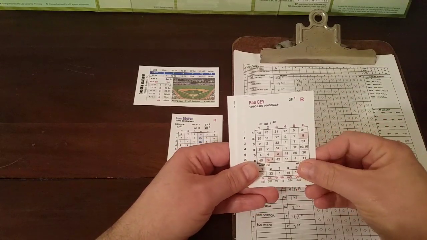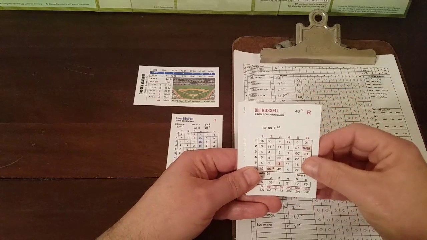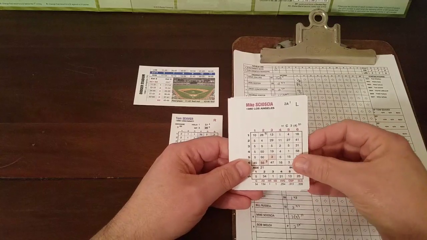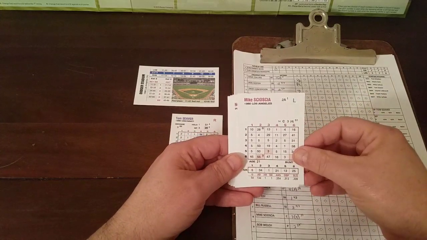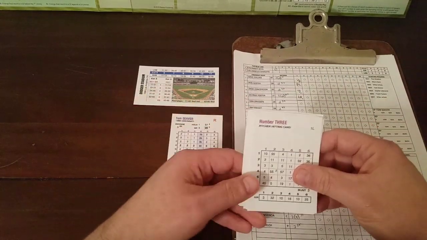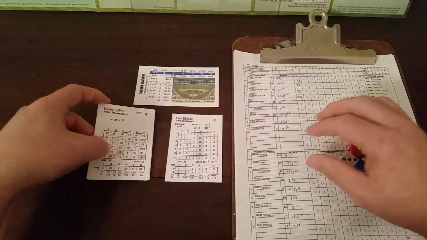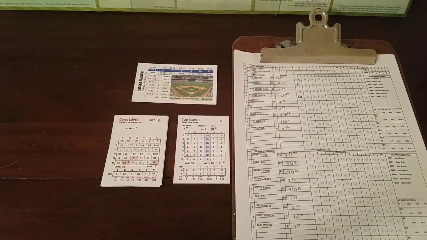Ron Cey, the Penguin, hits sixth. He'll play third base. Bill Russell, not the Boston Celtics legend, but the other Bill Russell, will play shortstop and bat seventh. And Mike Scioscia, getting a rare opportunity to play in his rookie season, is going to bat eighth and catch. And then Bob Welch uses pitcher hitting card number 3. All right, so Davey Lopes, another speedster, at the plate to face Tom Terrific.